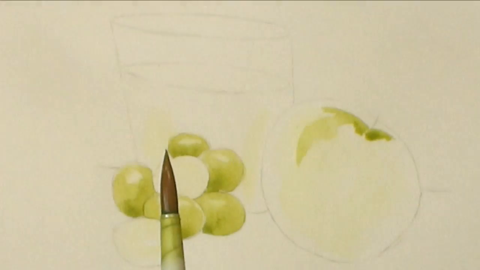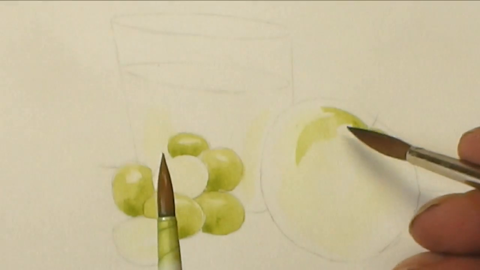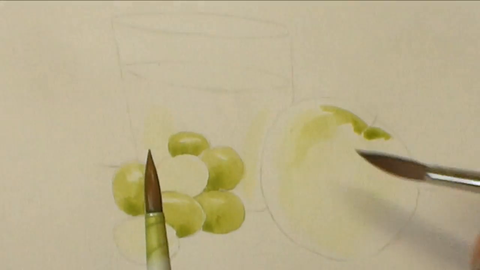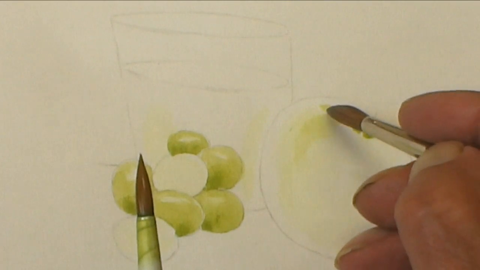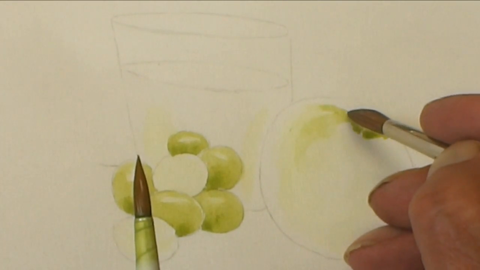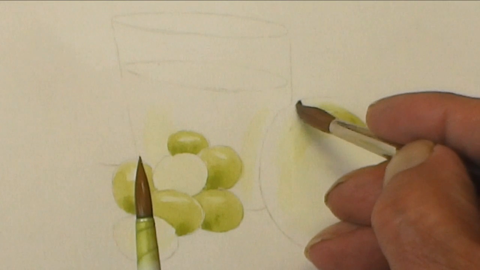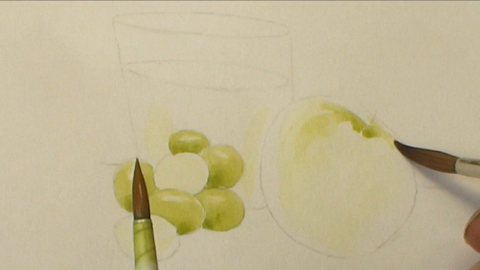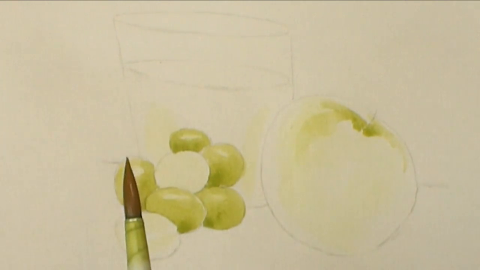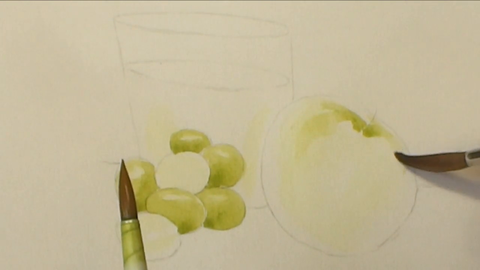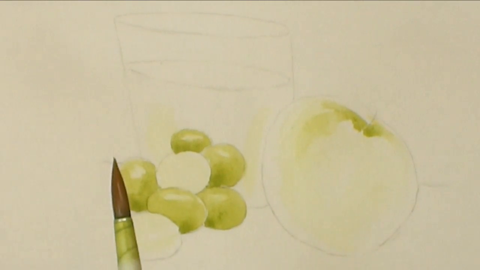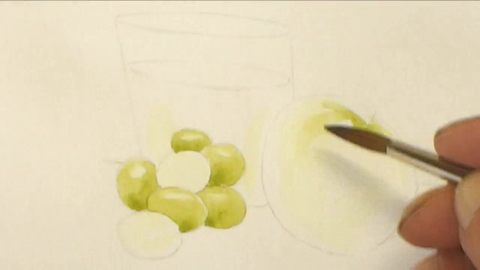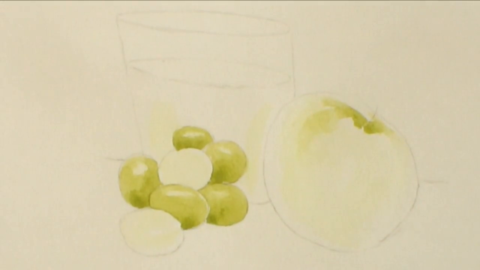I'm now just going to pick up a damp brush and just soften the edges. Even though I'm softening the edges, look, I'm still going round at the angle at which the apple grows. There we go. Right, that's enough. Just taking up any puddles which are accumulating on there, because I don't want big lumpy puddles as such.